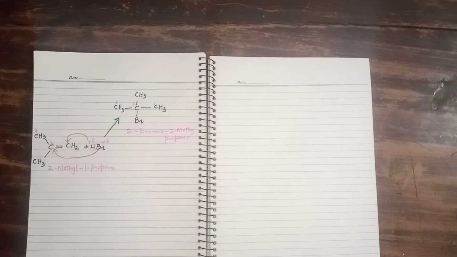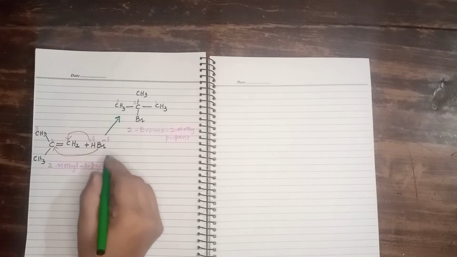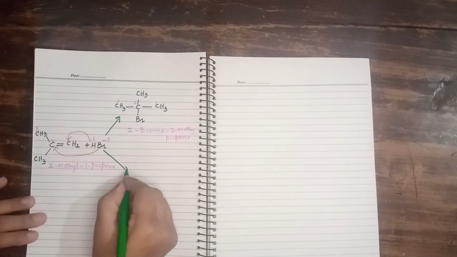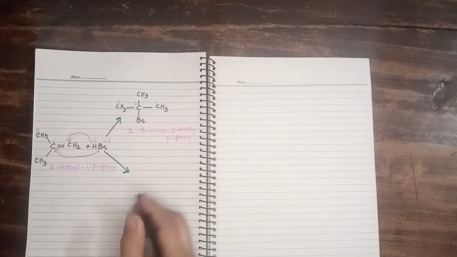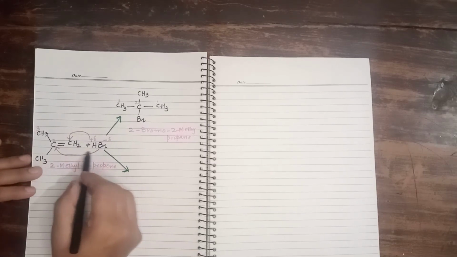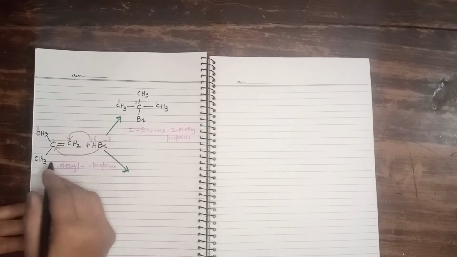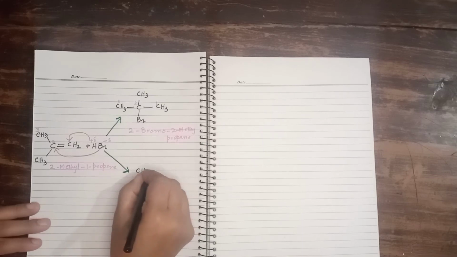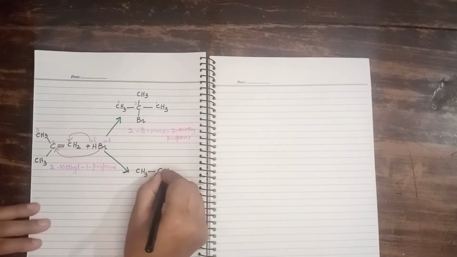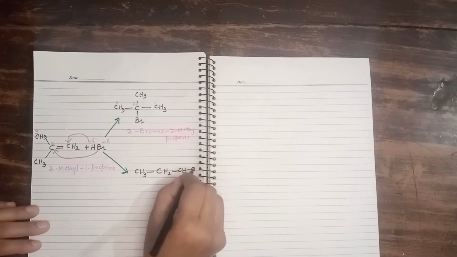Now, the second possibility: what should be the product if somebody adds the bromine atom to this carbon? What should be the structure of the product formed? CH3 CH CH3 CH2 Br.